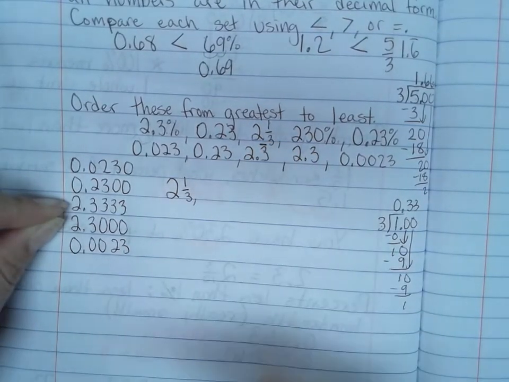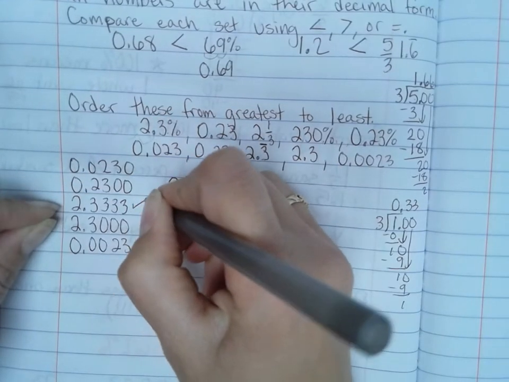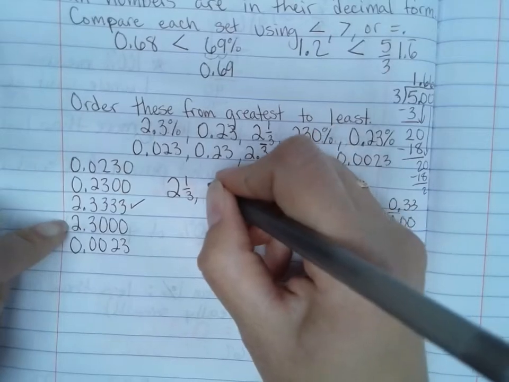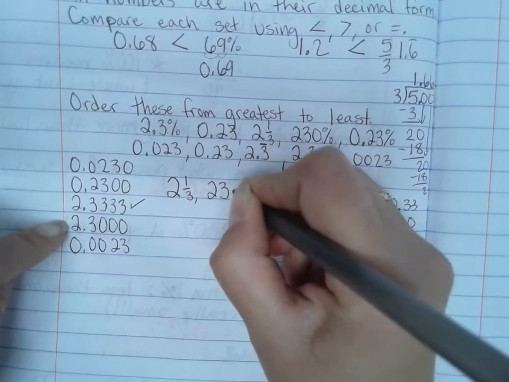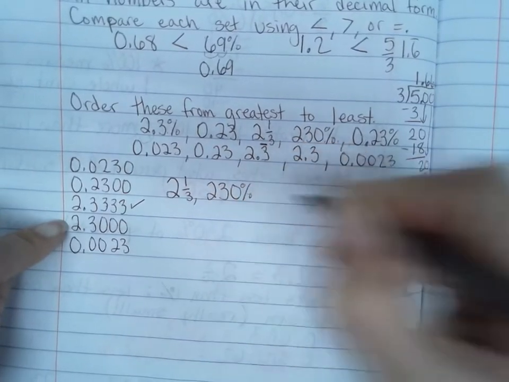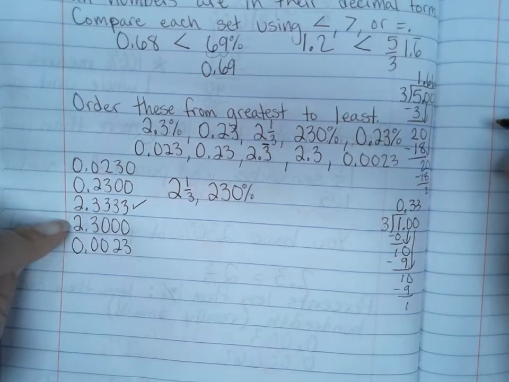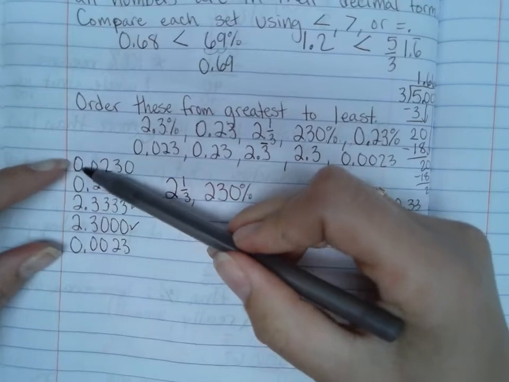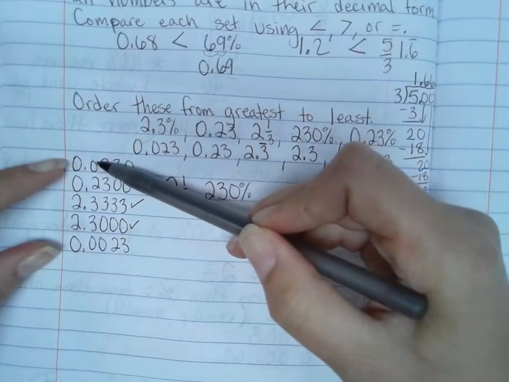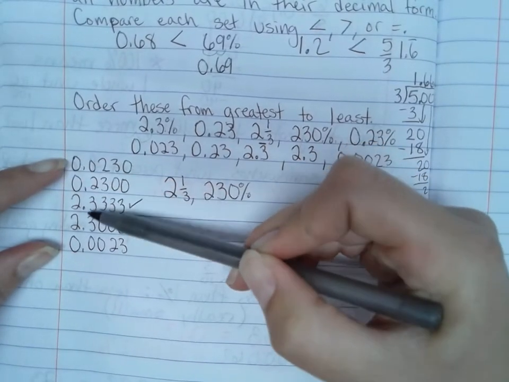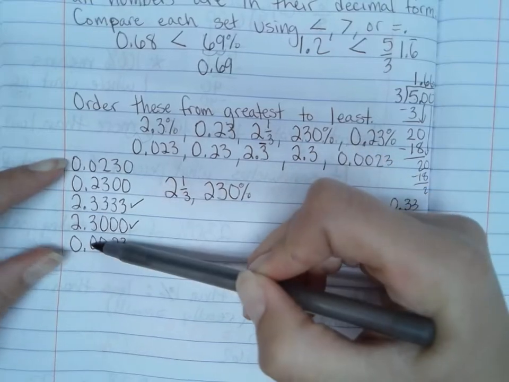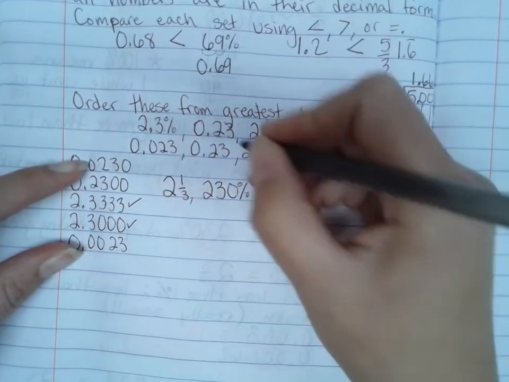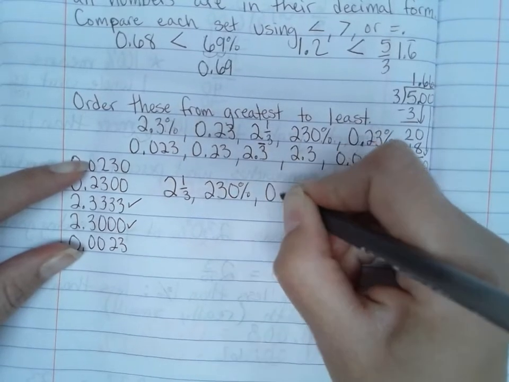Okay, I'm just going to put a check mark there. So remember, I've used that one already. Well, next would have to be this one. In its original form, it was 230%. So I've used that one. Now I'm looking at these ones. These all had zeros in the ones places, so I'm going to look at the tenths. 0, 2, remember we've already used these ones, 0. So 2 is bigger than zeros. So that would mean that this one in its original form was 0.23.